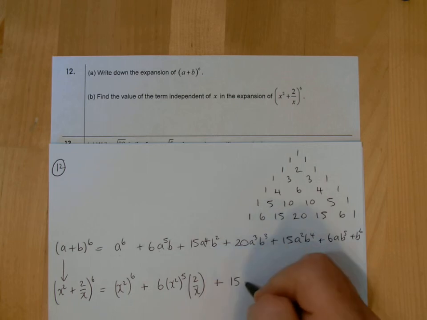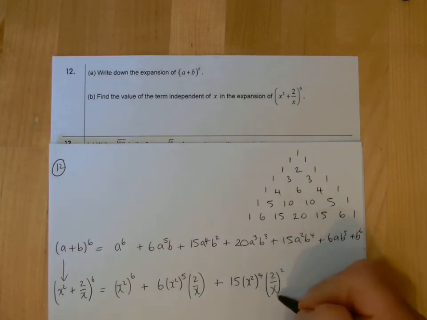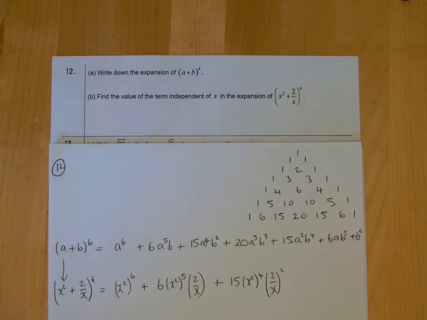So go for the next one, a to the power 4, so that'll be x squared to the power 4. Again, that's going to produce x to the power 8, so that's no good. And you've got b squared, so that's only going to make an x squared. So you have x to the power 8 on the top, x squared on the bottom. No good, right? So we keep going.